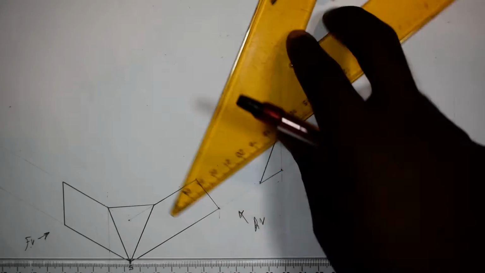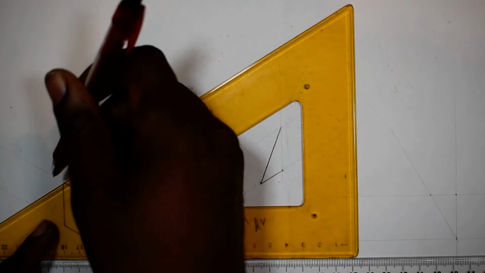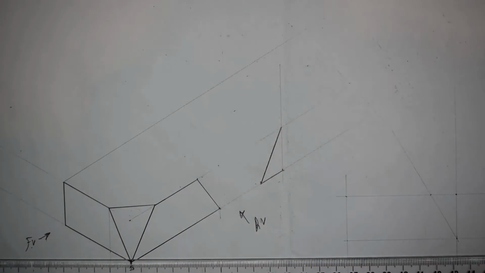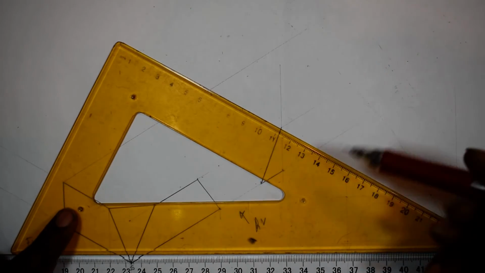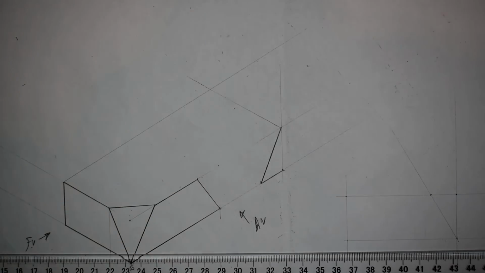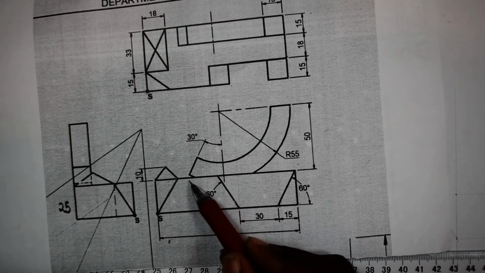I can simply take this one. It's an angle of 30 degrees anticlockwise. There you go. Faint. This pencil lead is too dark. And take this corner. There you go. You get it. And check it nicely, this part.